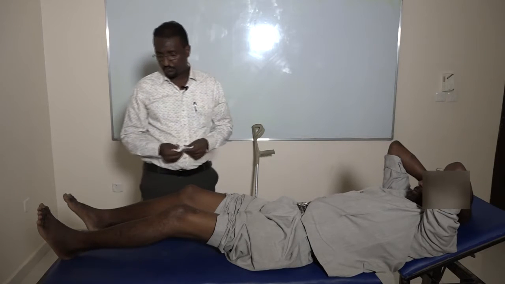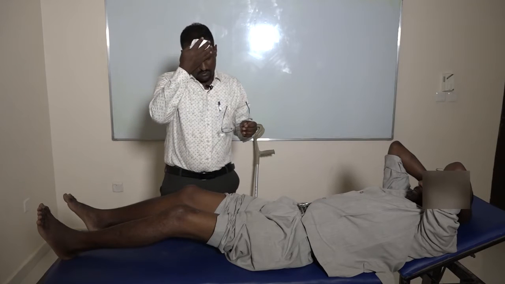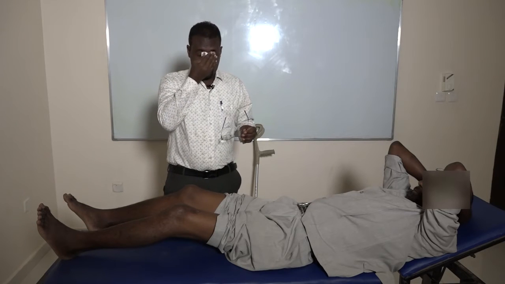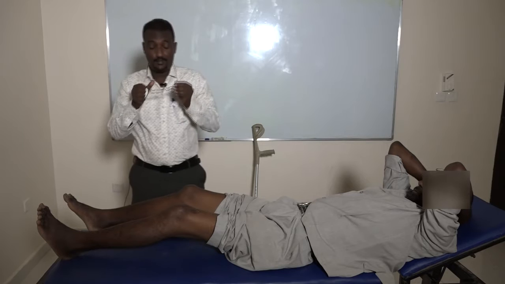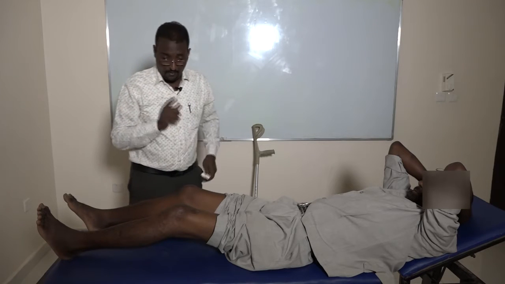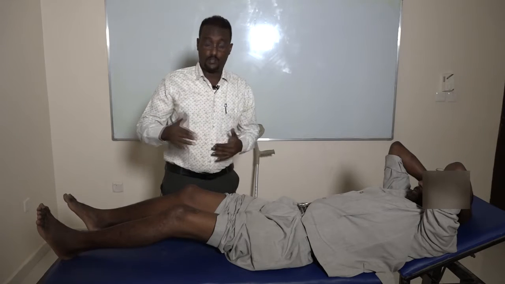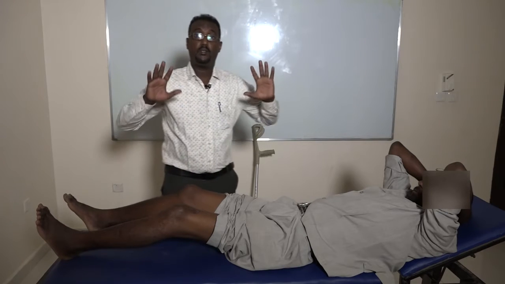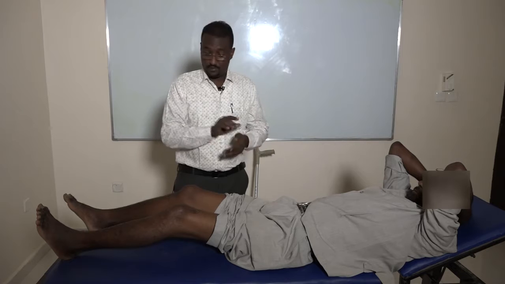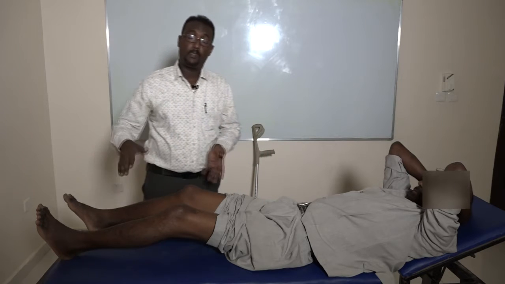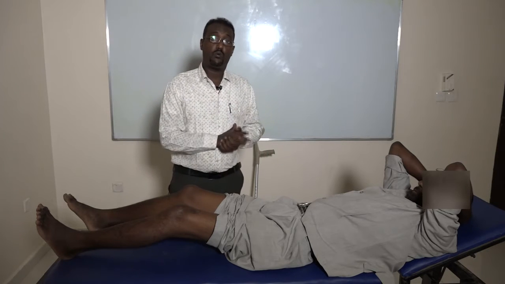Coordination. For coordination, there are 2 types. While his eyes are open, if he can do it, that means he is okay. If he can move the heel of the foot while his eyes are open, there is no problem.